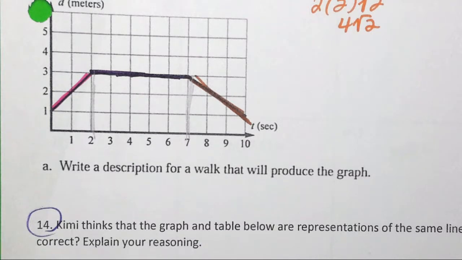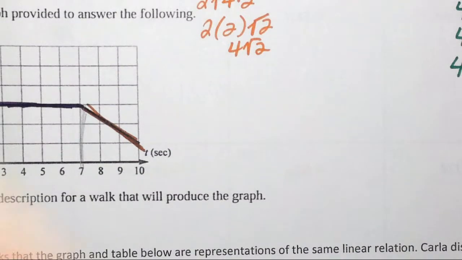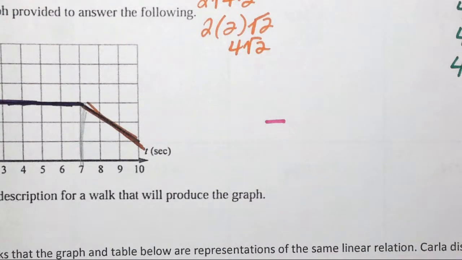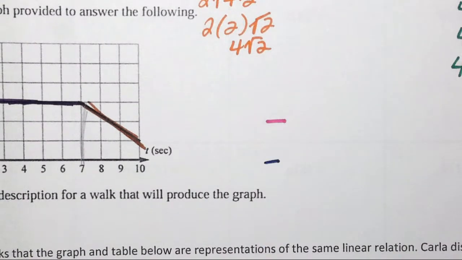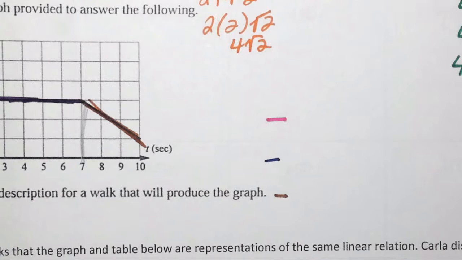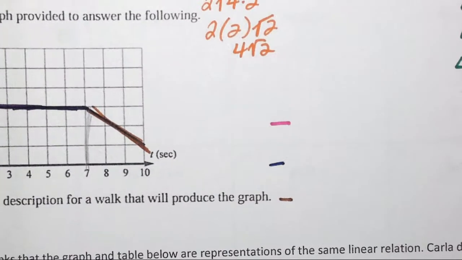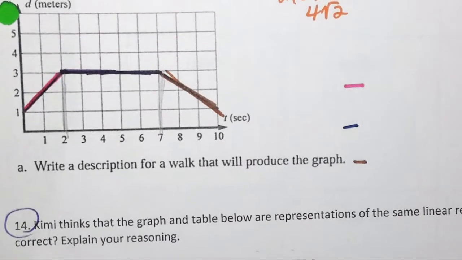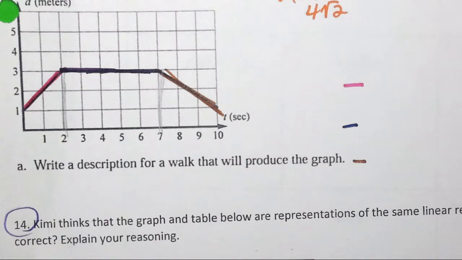Okay, so I agree. We're basically going to write 3 different sentences. I'm going to write a sentence about the first part, a sentence about that second part, and a sentence about that last part. 3 different sentences. Now, some people are very picky with their sentences. Landon was starting off very picky with his sentence. He was saying, between 0 and 2 seconds, they were walking and increased 2 meters. Like, he was very specific with it.